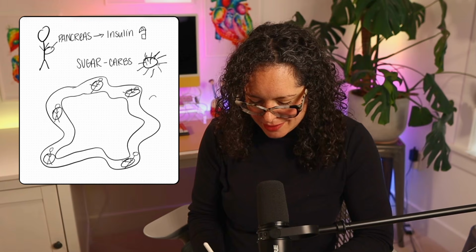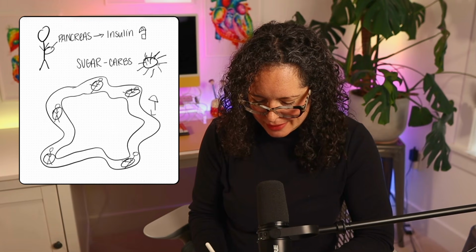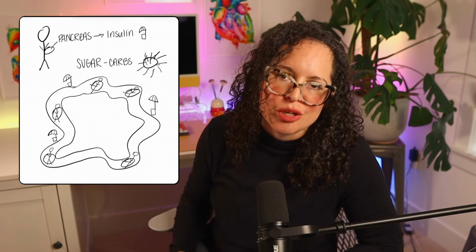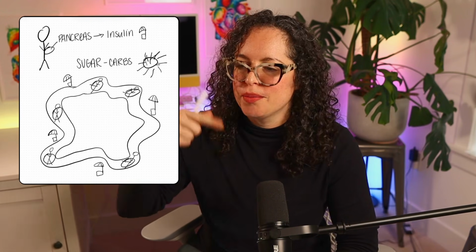Therefore, we need insulin, okay? With its little hut. These are lifeguards, okay? Insulin is the lifeguards in this situation. And the lifeguards are stationed around the swimming pool so that they can yoink out the sugar inner tubes, okay, as it floats around because the body needs some. And then they go distribute it to the muscles and the brain and whatever other stands that are around that need the sugar in order to operate.